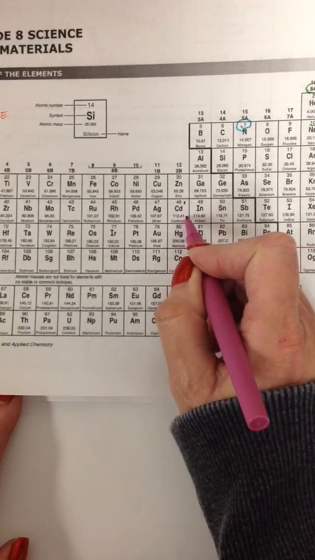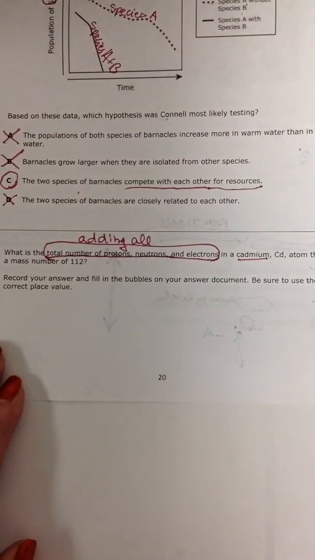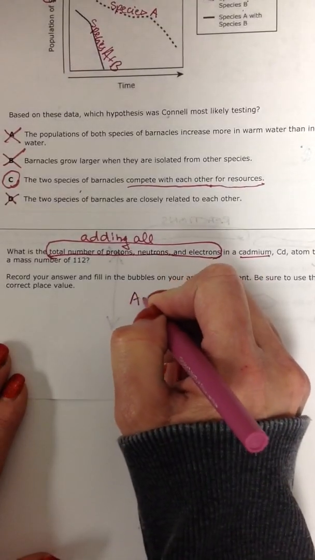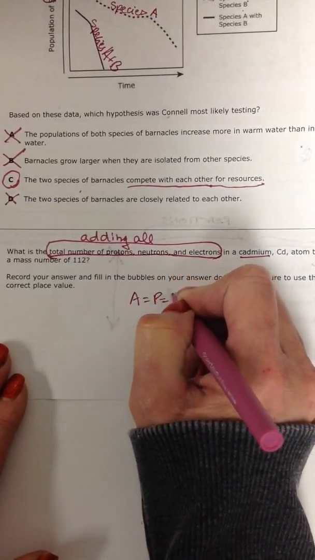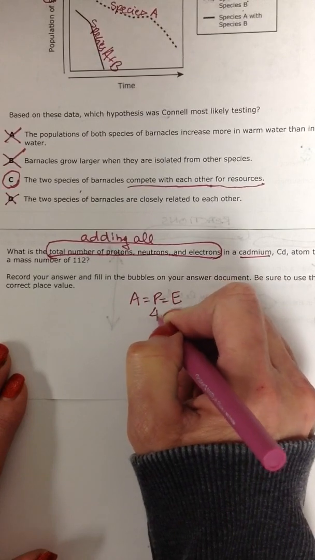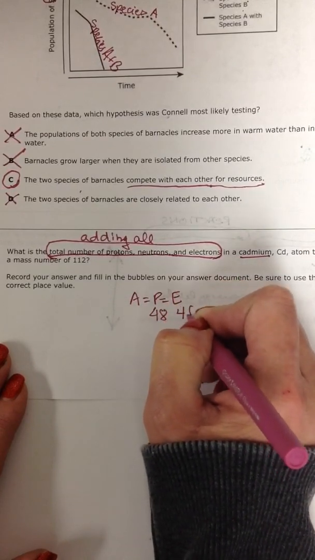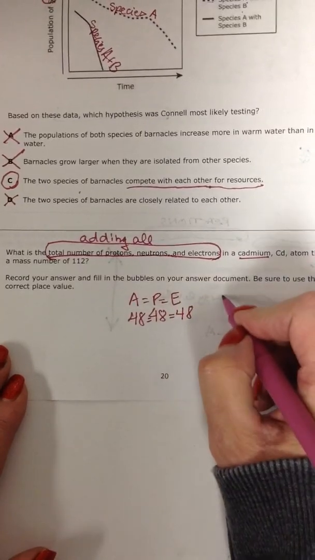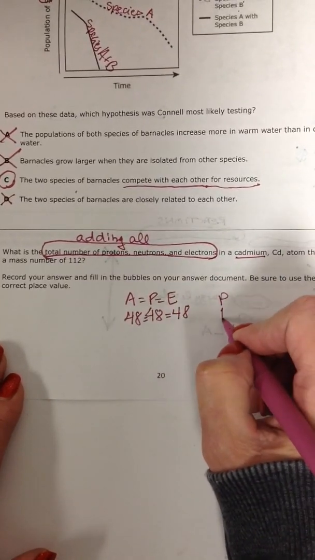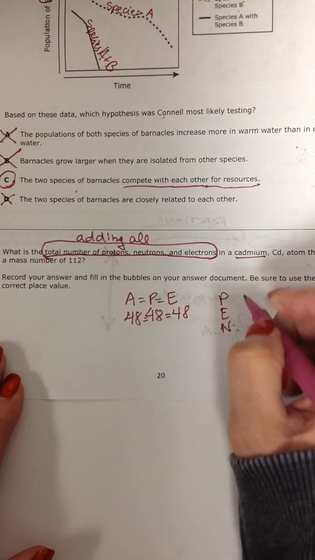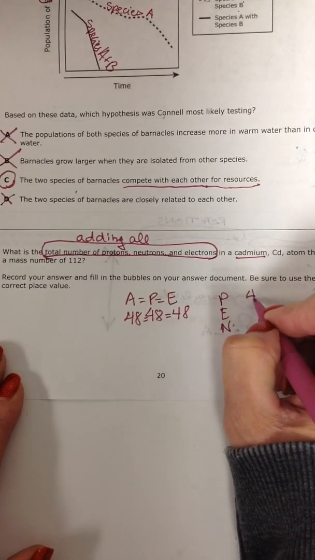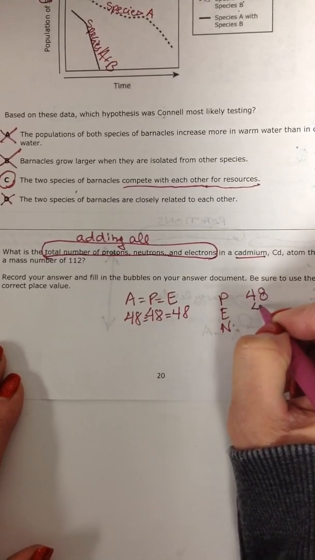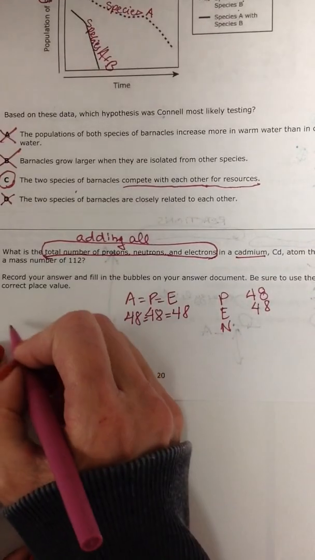48 and 112 is the mass. So the atomic number is 48. So we have to add protons, electrons, and neutrons together. So the protons are 48, electrons are 48, and now neutrons.